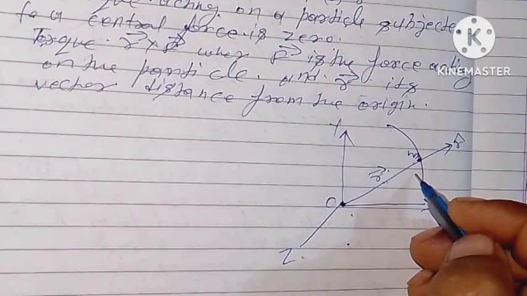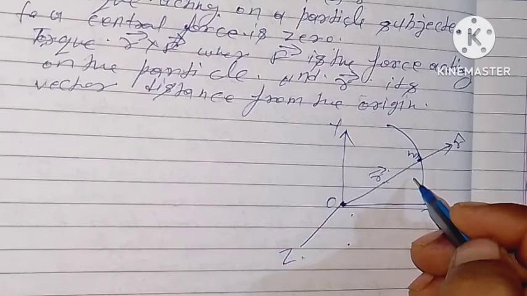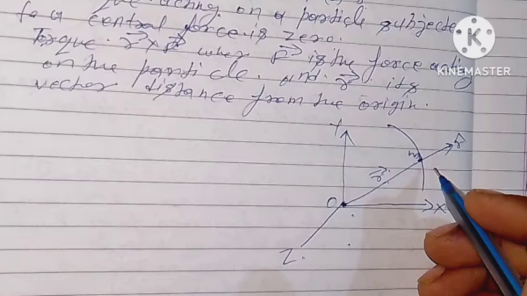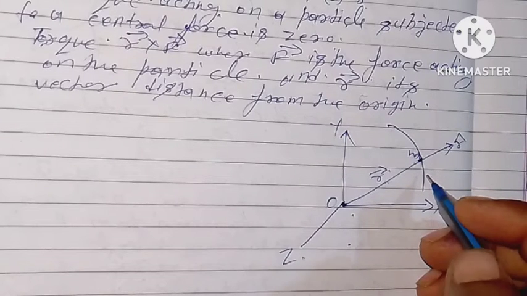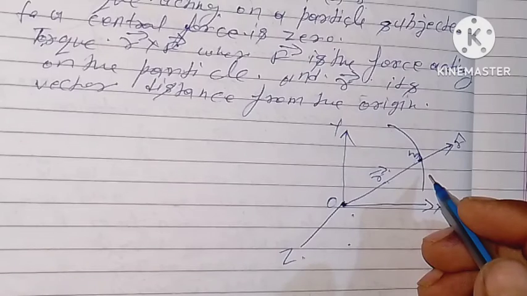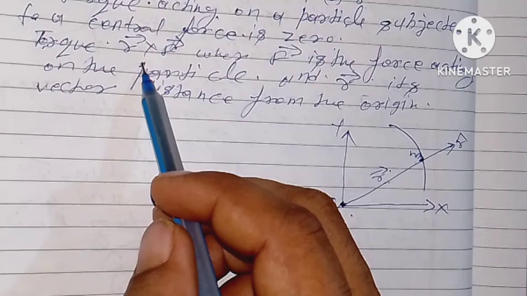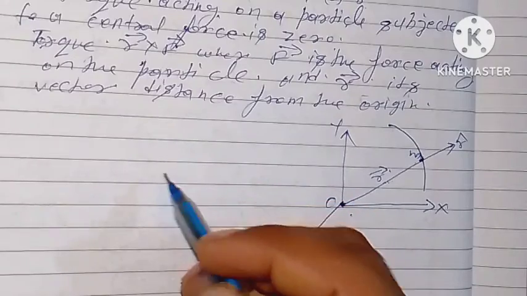The torque acting on a particle subjected to a central force is 0. This is proved as under. Torque is defined as the vector product of vector r and vector F, where F is the force acting on a particle, and vector r is the vector distance from the origin.